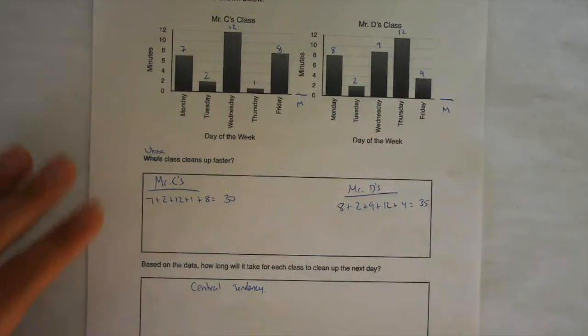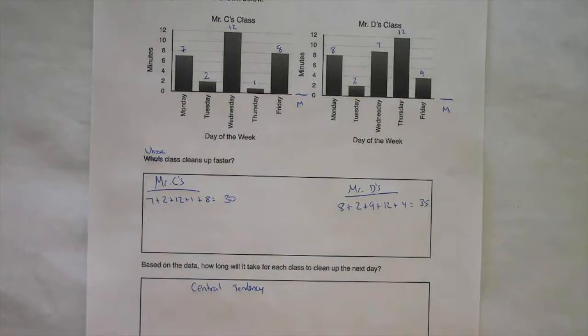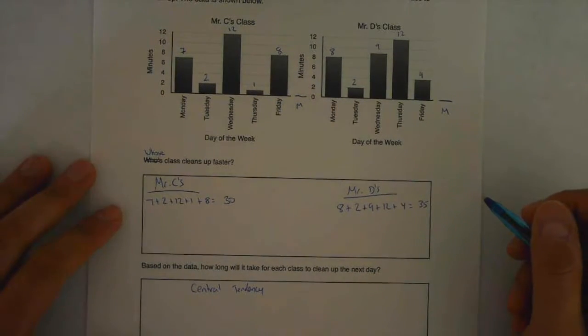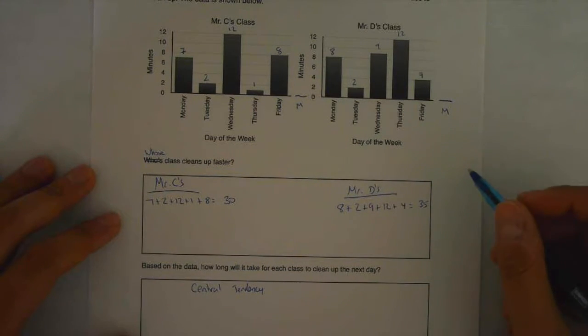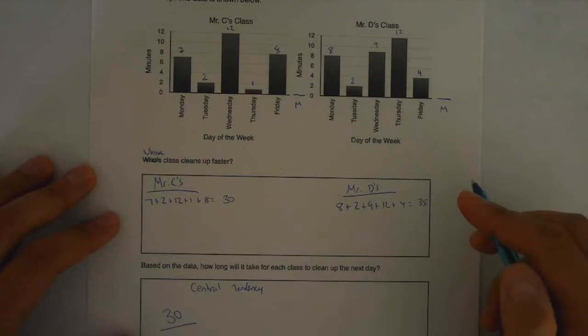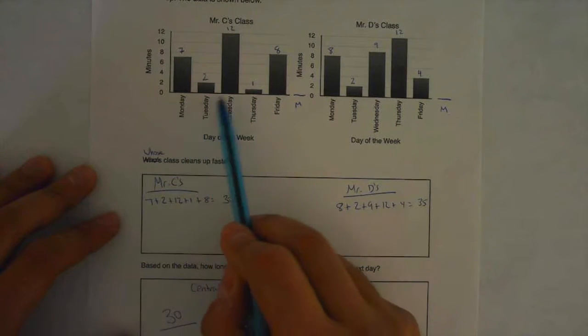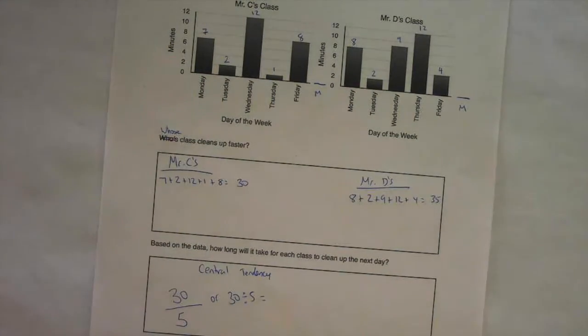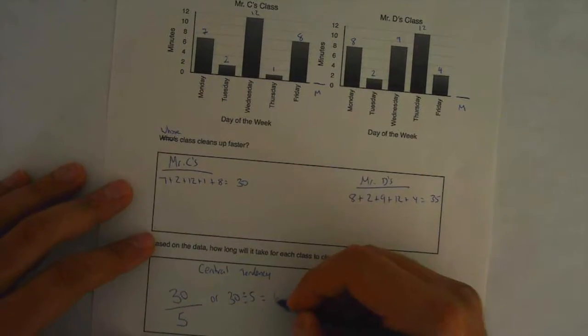Central tendency, which is the average. So to calculate the average for Mr. C's class, what do I have to do to figure that out? Calculate the mean. So how do I calculate the mean? Add up all the numbers and then divide it by how many there are. Okay, so we've already done that. We have 30, and we have to divide it by the number of data in the set. In this set there are 1, 2, 3, 4, 5. So 30 divided by 5. And what answer do we get? 6. Right, 6 minutes.